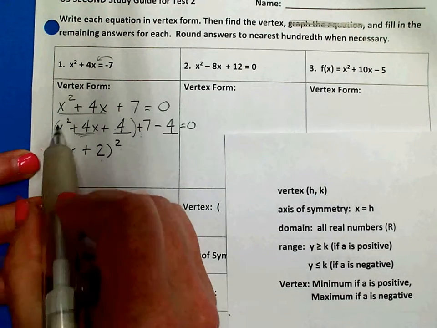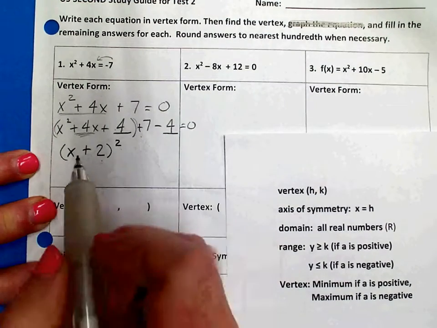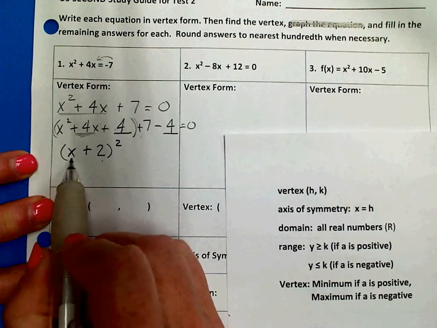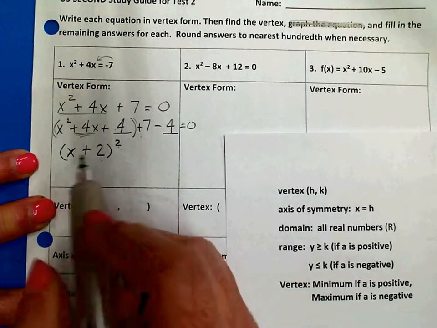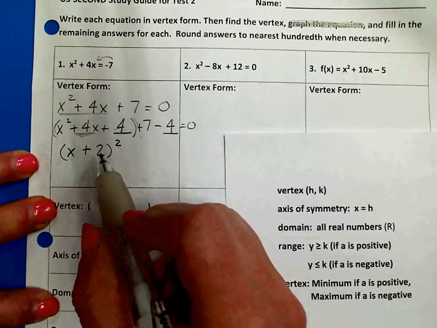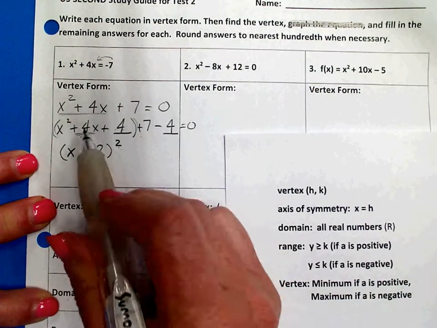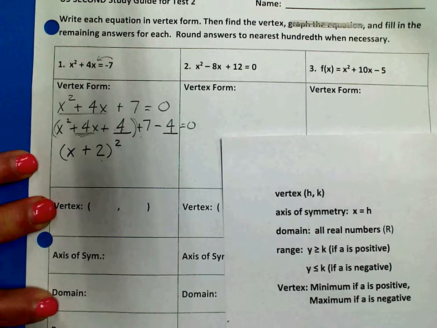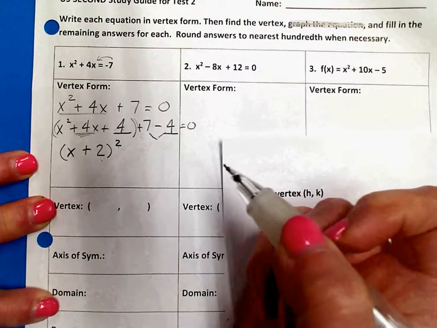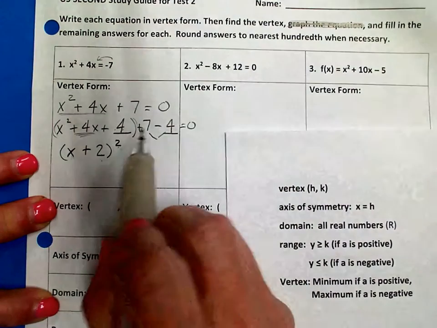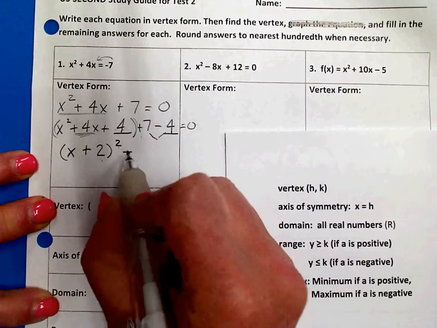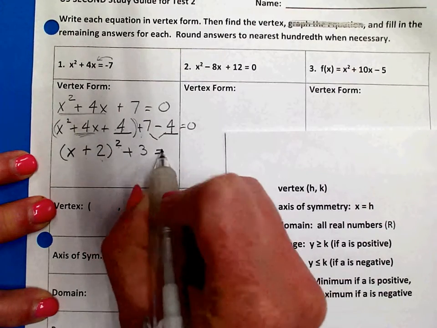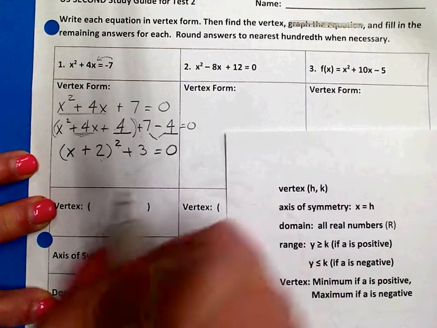Now these first 3 terms, if I were to factor them, would factor into x plus 2 quantity squared. X times x making this, 2 times 2 making 4. The middle term of 2x and 2 more x's making 4x. These two are like terms that I need to combine. Positive 7 and negative 4 is positive 3. And now I'm in vertex form.